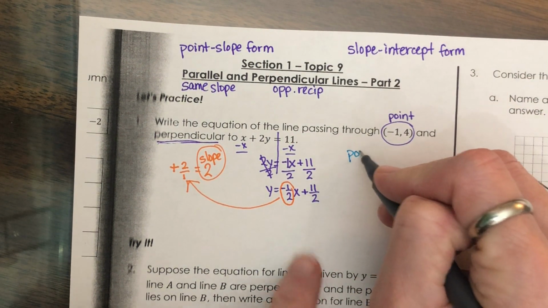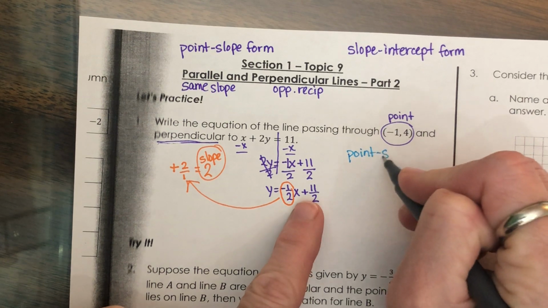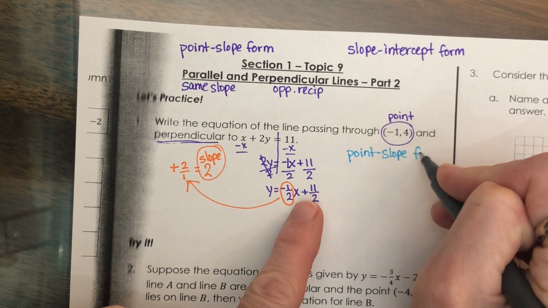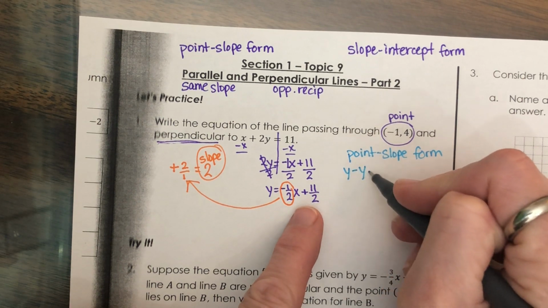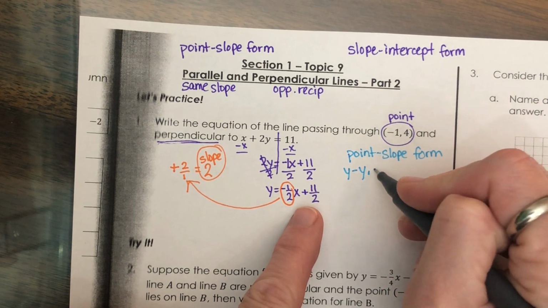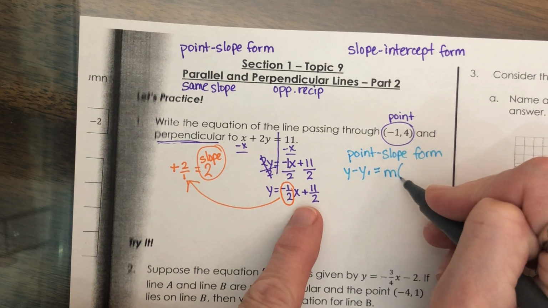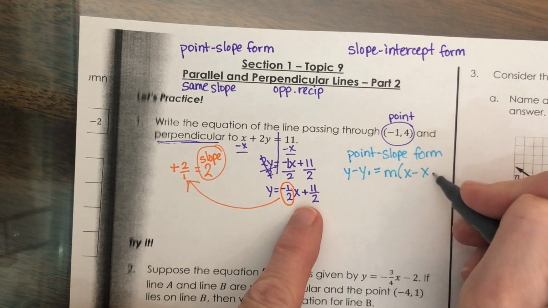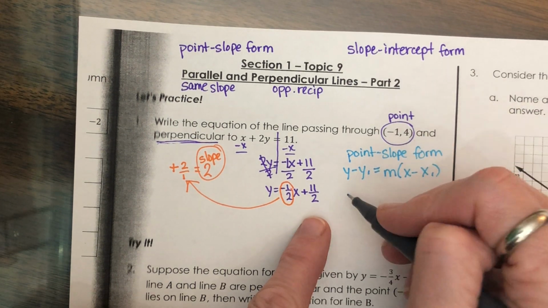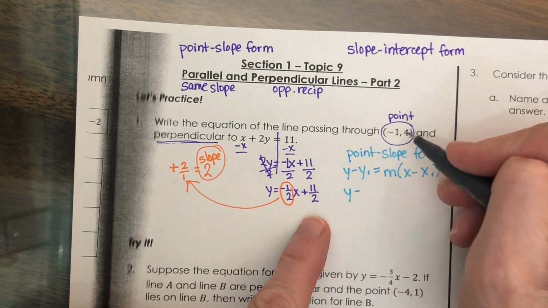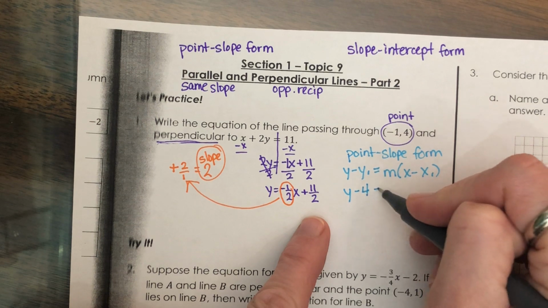All right, so point slope form, just as a quick reminder, is y minus the y coordinate right there equals the slope times x minus the x coordinate right there. And then we just have to plug these numbers in. So we get y minus the y coordinate, which is 4, equals slope.